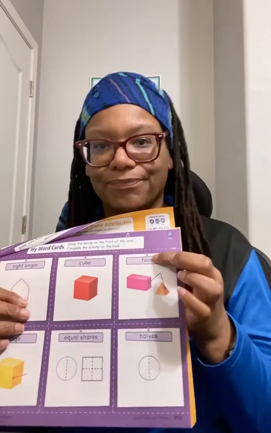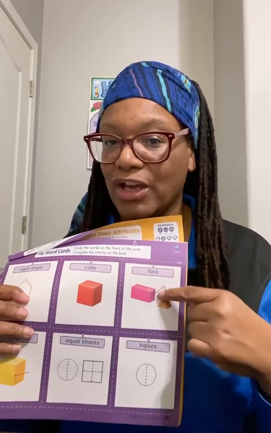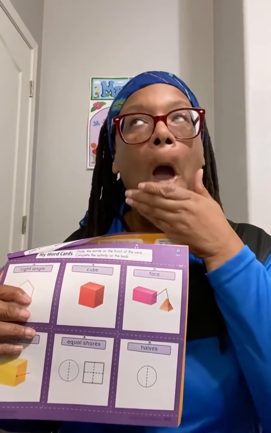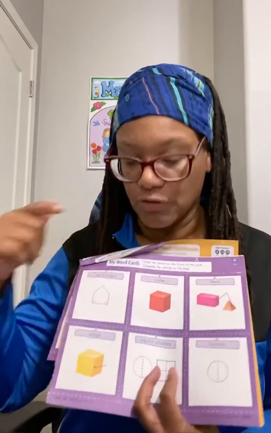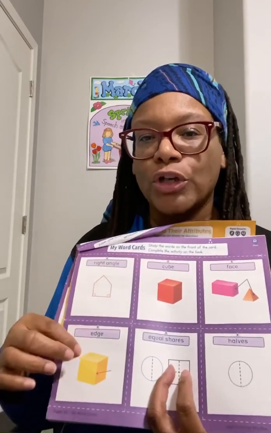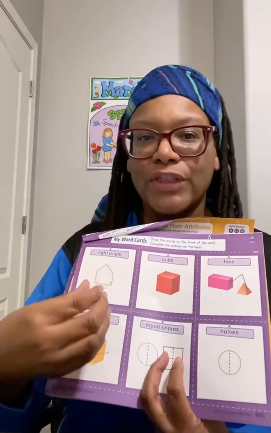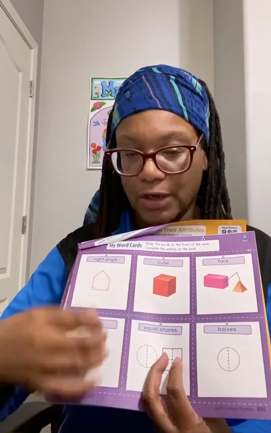A face. Well, a face you will find on a cube. And that is the side of it. They call it a face. This cube has 6 faces. I guess you can put eyes on all sides. It also has edges on cubes. That's when the two faces come together and it has an edge, or you fold it.